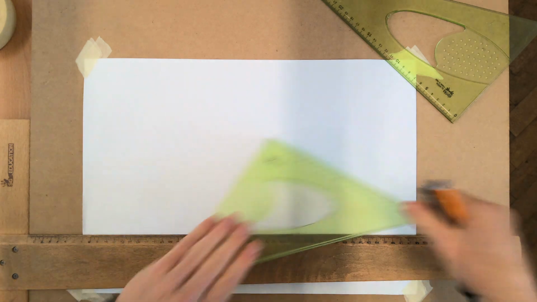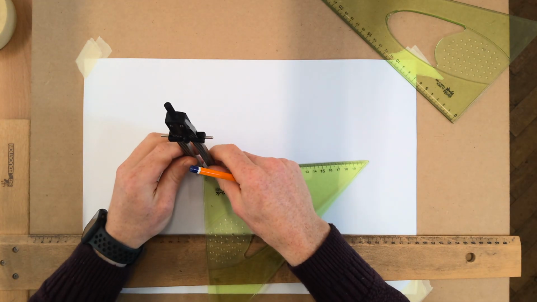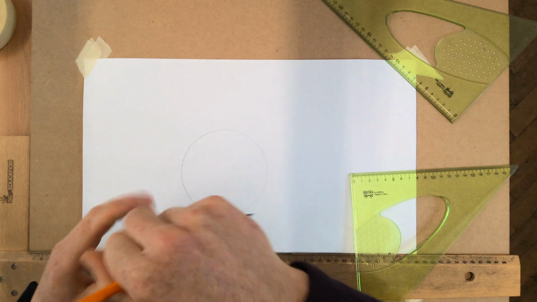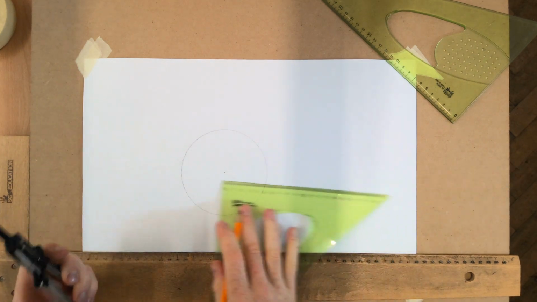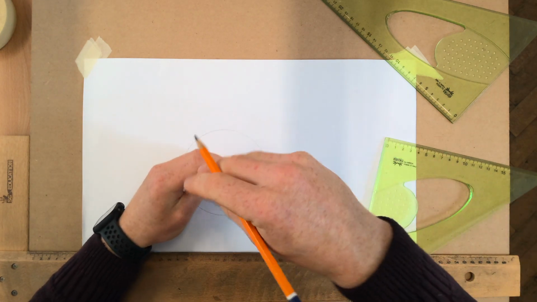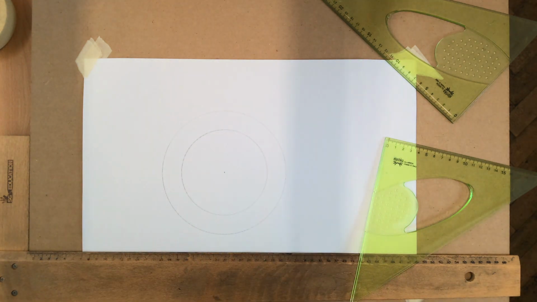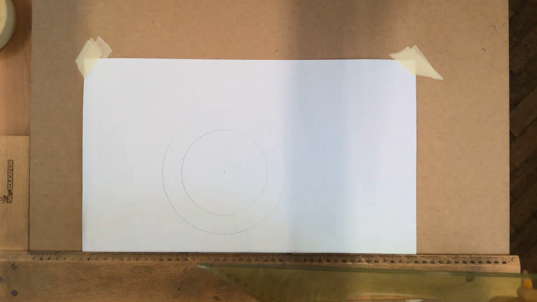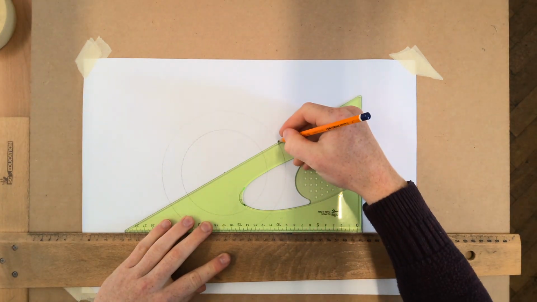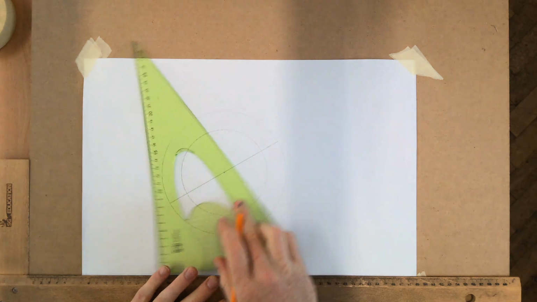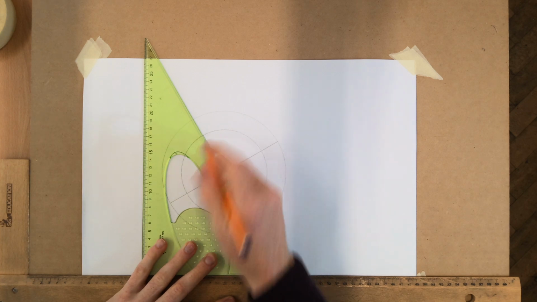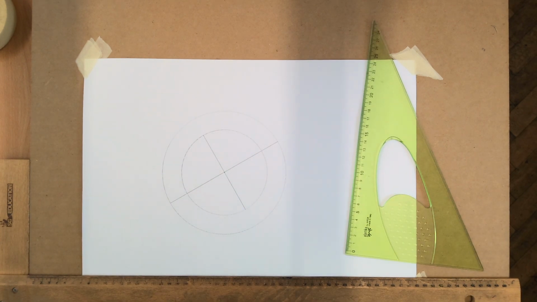So 110 first of all is 55, and 160, half of that is easy. So that's our major and minor circles drawn. Now it's time to draw in our major and minor axes. Now it says it's at 30 degrees. I know about 30 degrees, so that's my major axis. And my minor axis then is perpendicular. We can just use our 60 degree set square for perpendicular. That's my minor axis. So I have my major and minor axis drawn in there now.